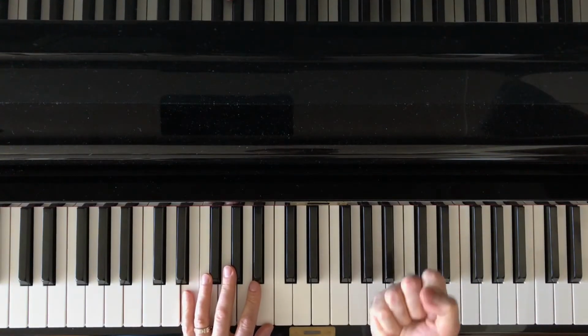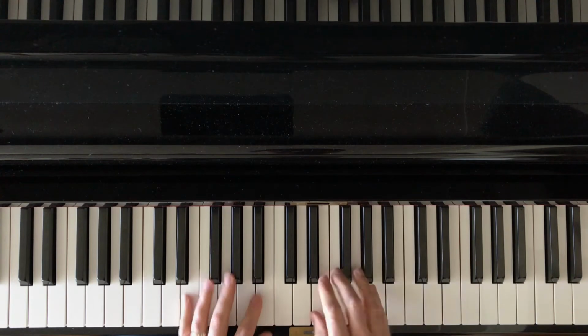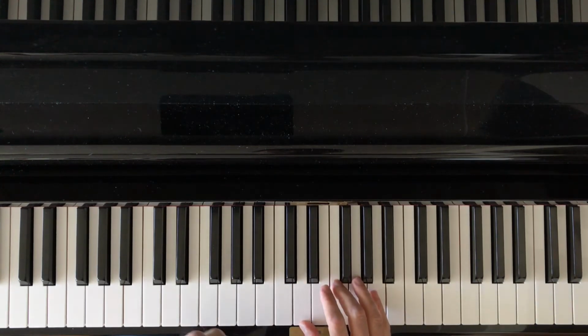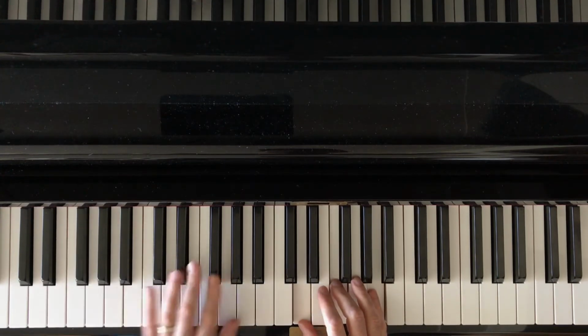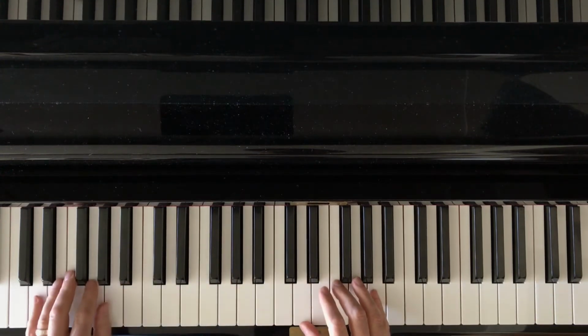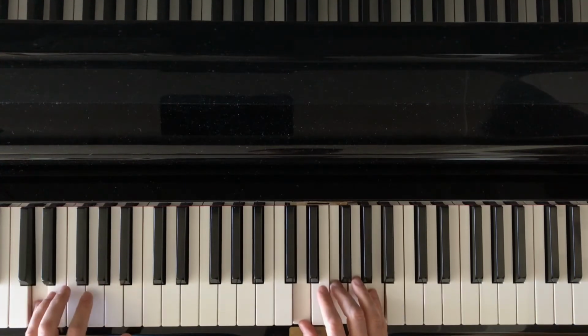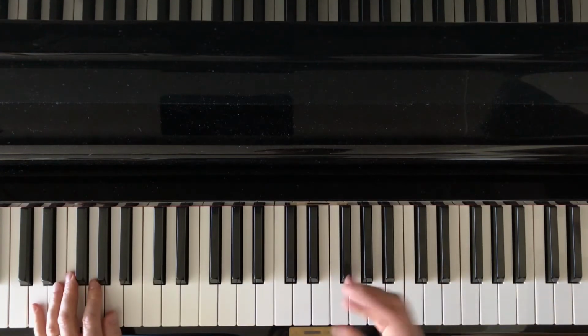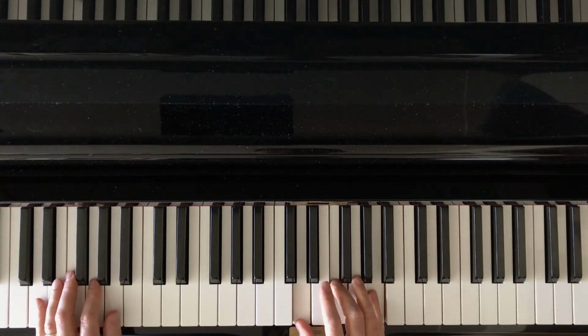Does it have to hold that entire time? It doesn't. Maybe I create some sort of pulse with the right hand. And I have the melody in the left. Maybe instead of this D position, I bring it down here. It's going to sound like this. Woo! I messed up. Did you catch that? It's going to sound like this.